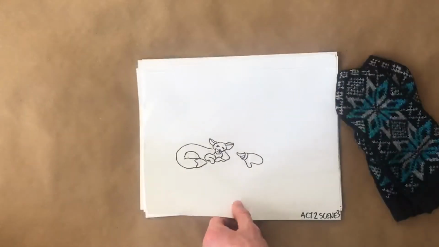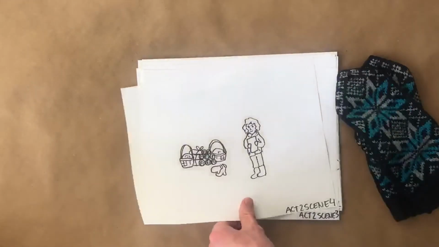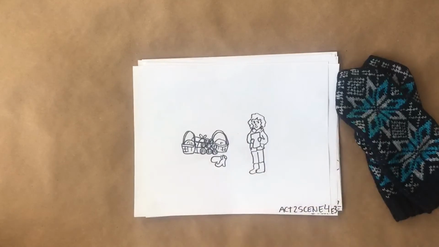In Act 2, Scene 3, the fox finds the mitten empty and, in hopes of keeping her baby warm, puts it inside of the mitten. In Act 2, Scene 4, Alexei finds the mittens and a few gifts in front of the house. He finds a note that says, "Thank you, stranger, for helping us through the blizzard. Here are some gifts to help you through the rest of the season."